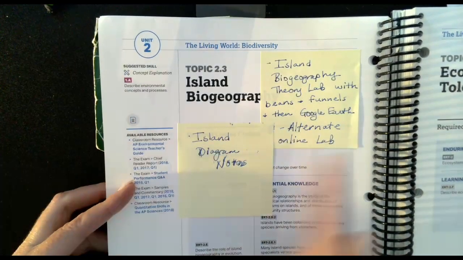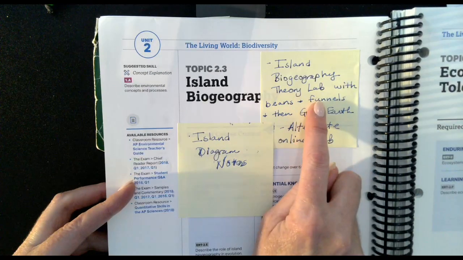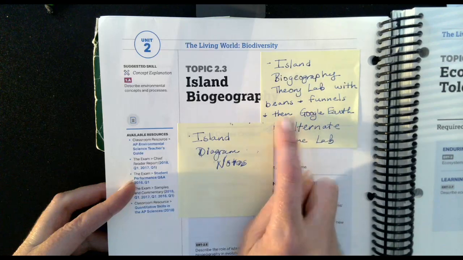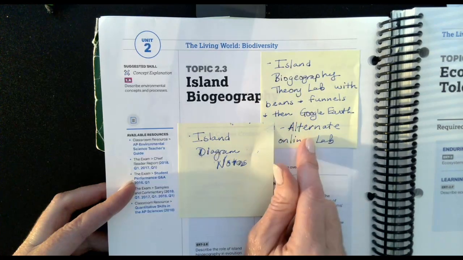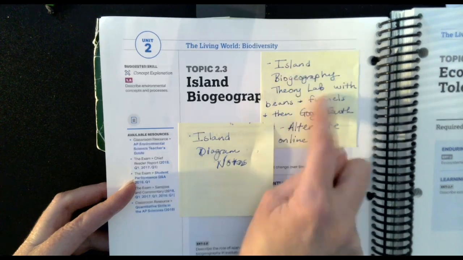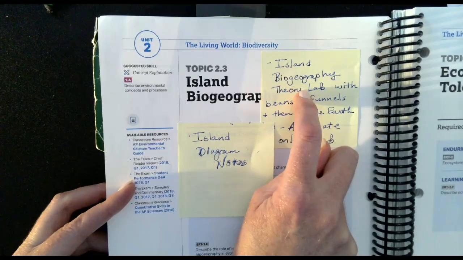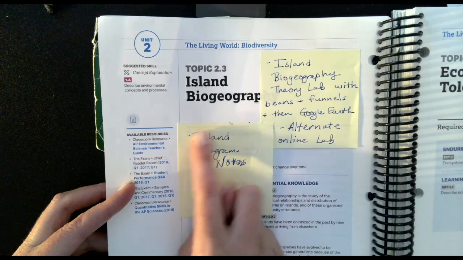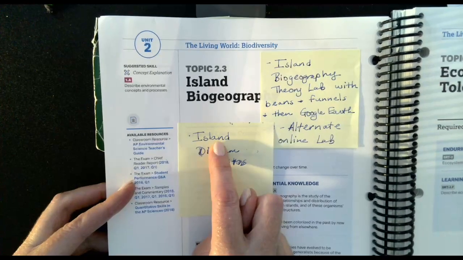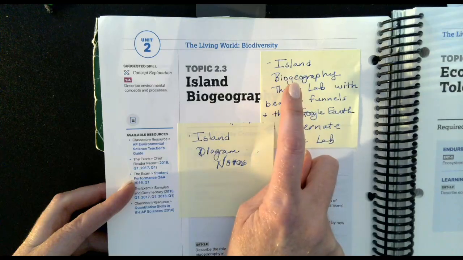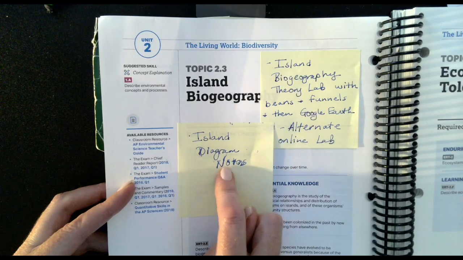Okay, for this topic here, let me focus this for you. I do an island biogeography theory lab with beans and funnels, and then Google Earth. There is an alternate online lab that you could do in place of the real lab, but the kids have a good time with the real lab and it's cheap and easy. Then I also have some notes. I'm sorry this smeared with my ink, but I have notes about islands and biodiversity, and then also island biogeography theory that I created that you have.